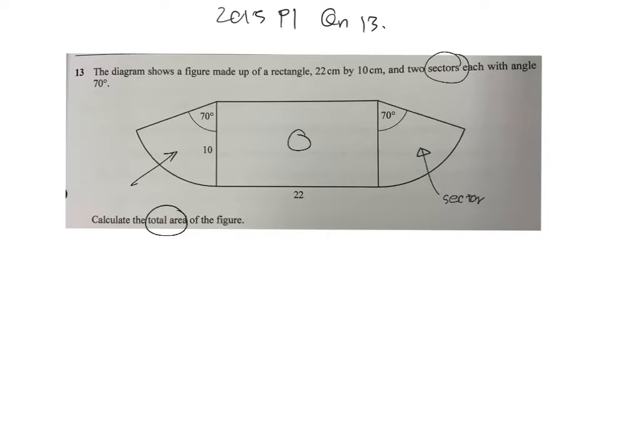Sectors means it is actually from the chapter on arc length and area of sector. Okay? So in other words, to find the total area, we have to know the area of a sector. So now, what is the clue to tell me which formula I should use for this? Yeah, theta over 360. Because the angle is given in? Degrees, 70 degrees. That's why you know it's theta over 360 times pi r squared, and not half r squared theta.